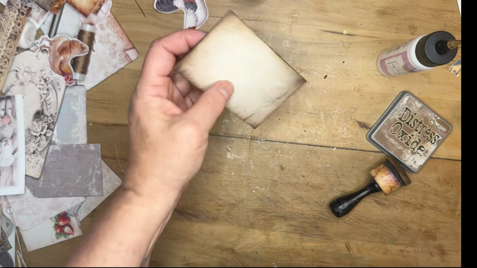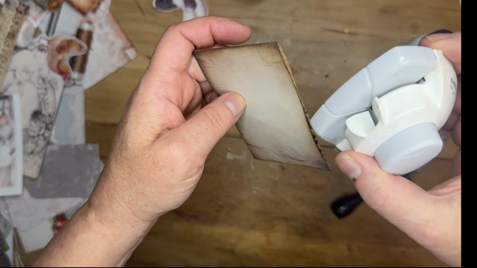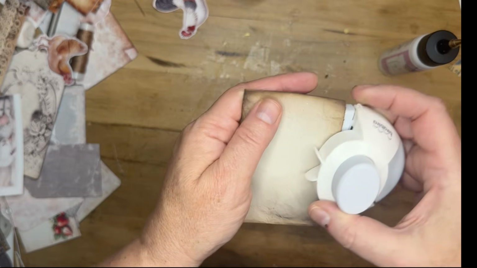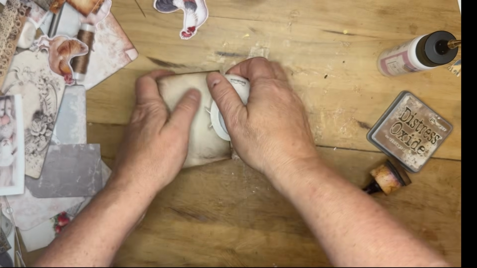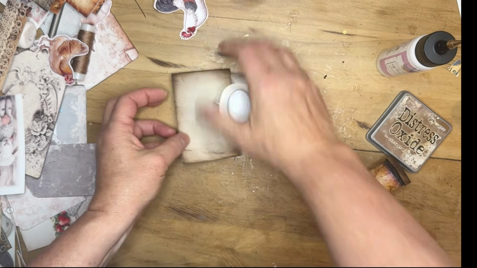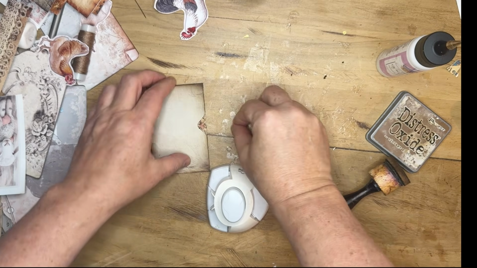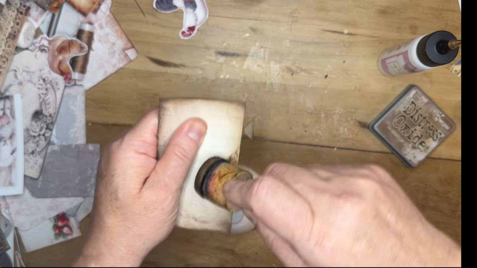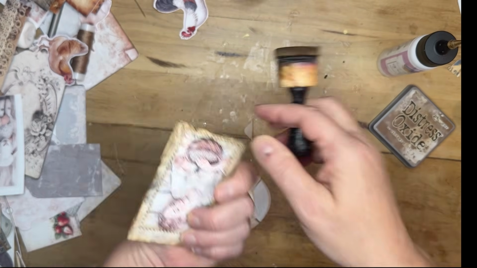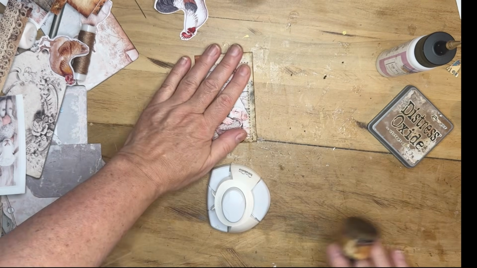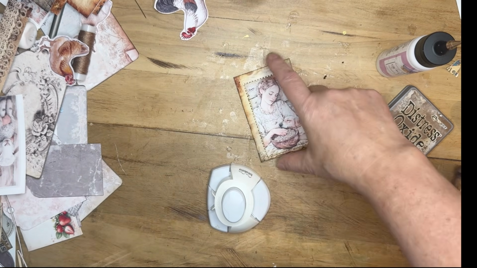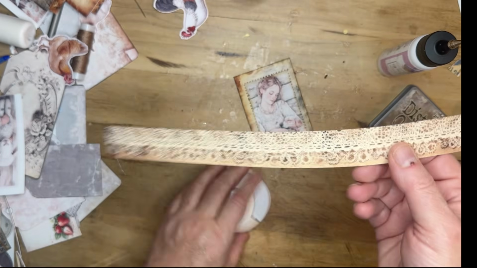To use a notch punch, I'm just doing that so that I'm aware that I can tuck something in the back here. Just ink that up. I want to create a tab here, and for this you can use your tab punch if you want.